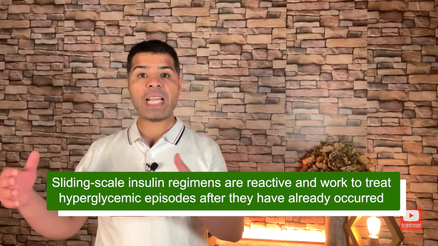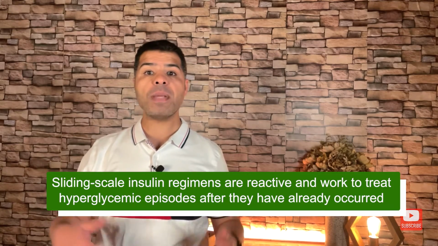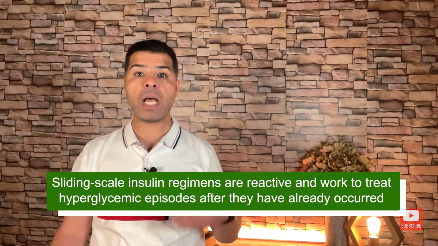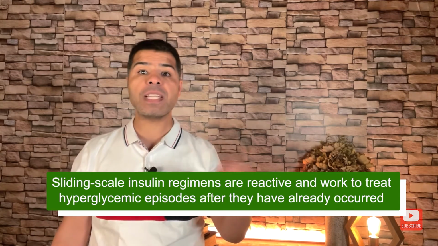Subsequently, the 80 kilo patient may not receive sufficient insulin, placing him or her at increased risk of hyperglycemia, and the 65 kilo patient may receive a potentially excessive dose that could result in hypoglycemia. Also, rather than being proactive in preventing hyperglycemia, sliding scale insulin regimens are reactive and work to treat hyperglycemia after it has happened.